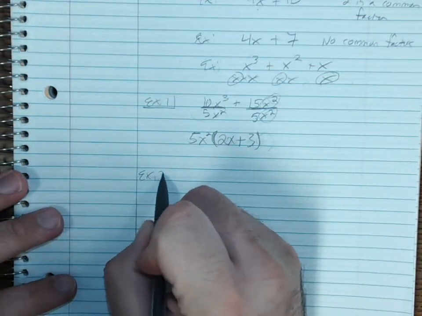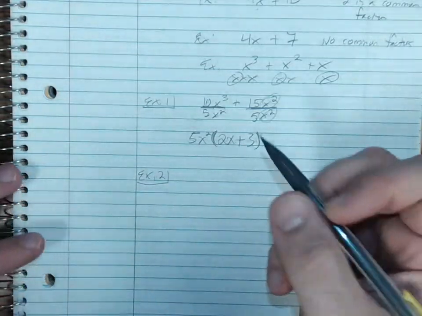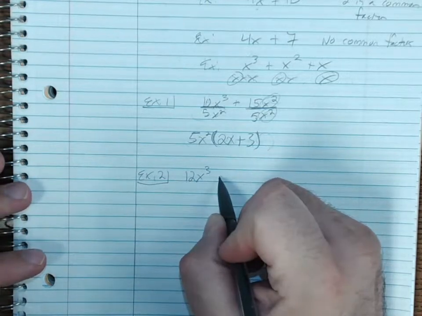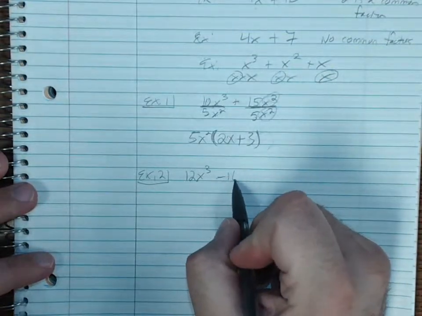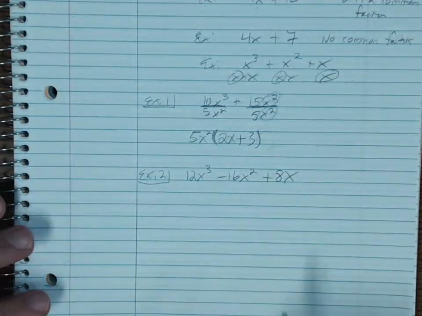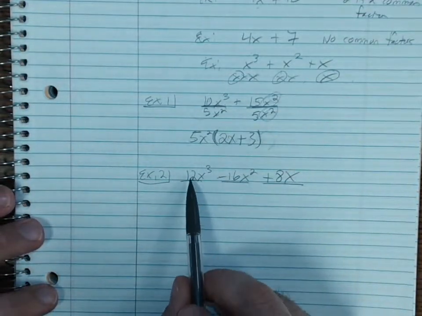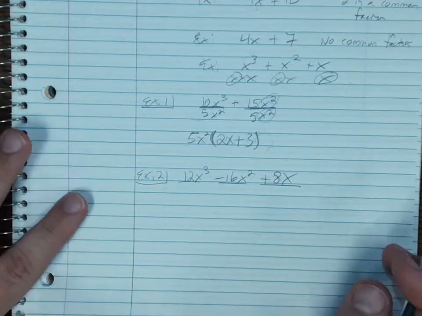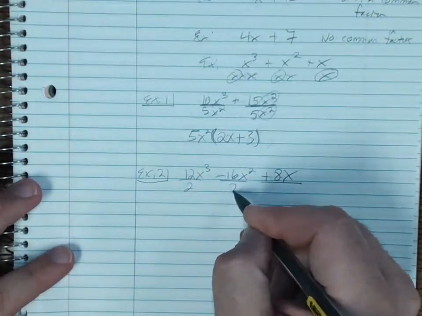Let's do another example. Let's make it more complex. All right, I'll add another term on there, and a negative. So let's say we have 12x cubed minus 16x squared and then plus 8x. So let's figure out what we're going to factor out first. I've got 12, 16, and 8. Now this is where knowing your math facts comes in handy. Yeah, they're all even, so we could factor out a 2.